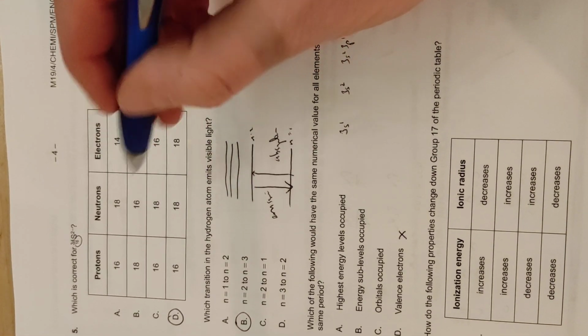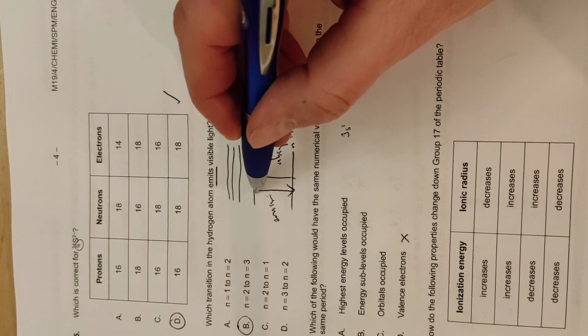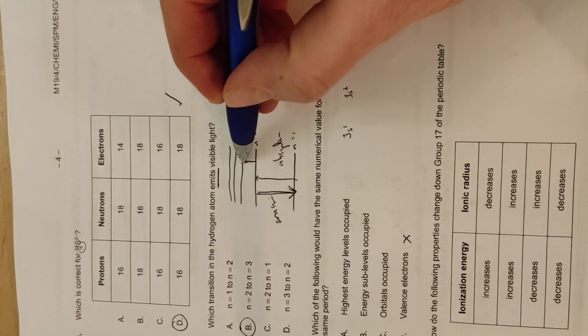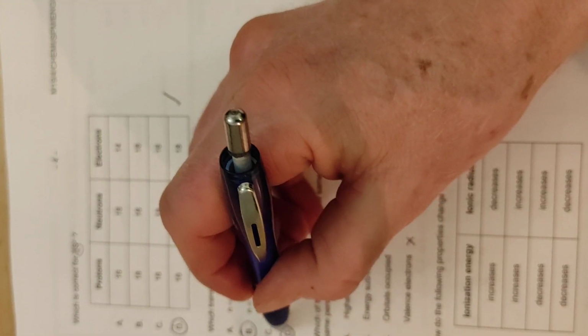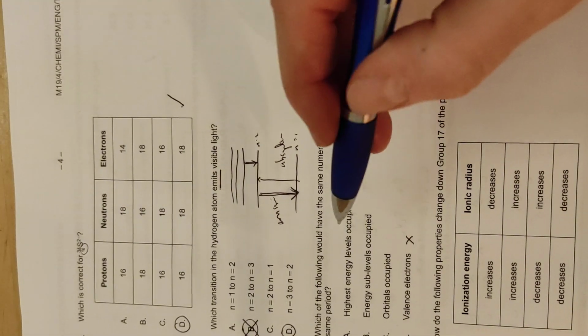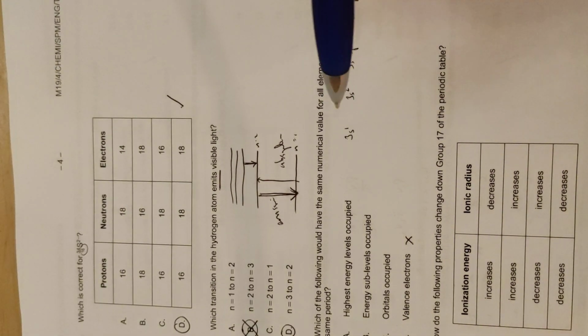So, number 6, just to point out that obviously this wants to emit visible light, so therefore the transition has to be downwards. Okay, so the one for visible light is going to be 3 to 2. So I'm going to change that to there. Which is the following will have the same numerical value.